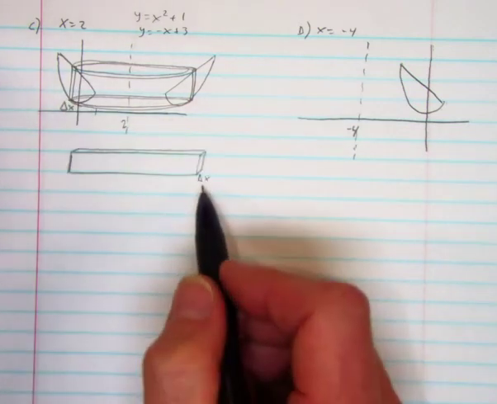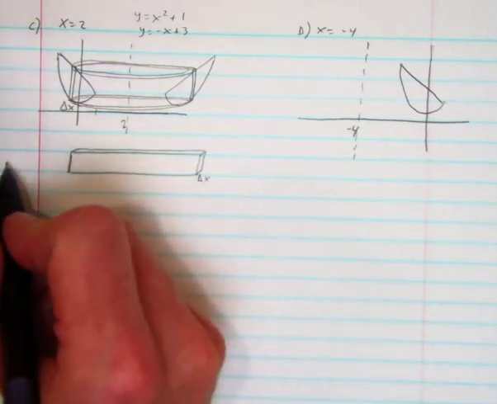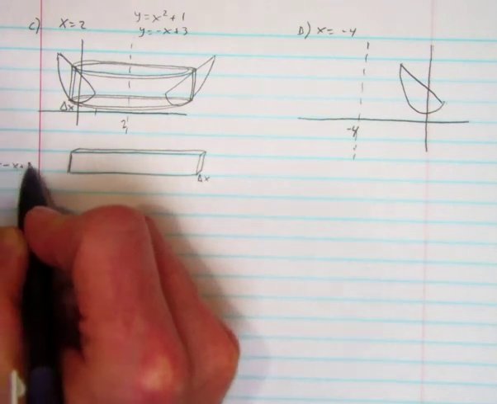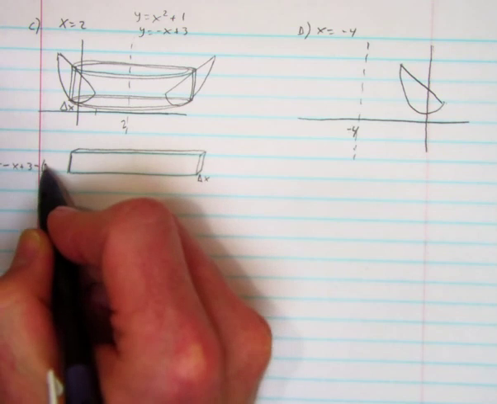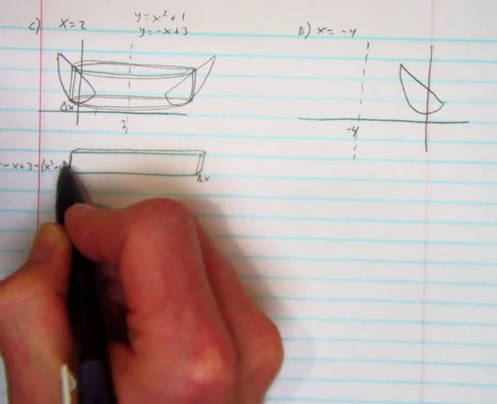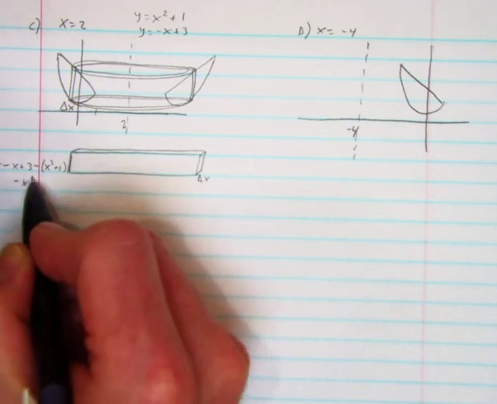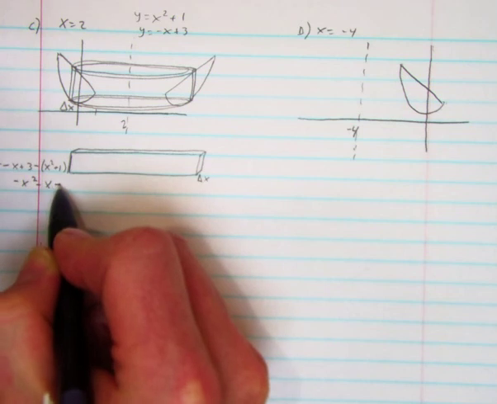And again, we want everything to be in x. What is the top curve? The top curve is negative x plus 3 minus the bottom curve, which is x squared plus 1, or we could have just done it all at one time. We do need to simplify it, so we'll have negative x squared minus x plus 2.